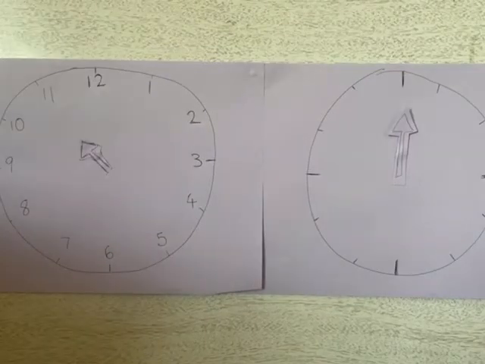Okay, have a look at these two clocks and see if you can work out the time. So the hour hand is pointing directly at the 11 and the minute hand is pointing directly upwards, so the time must be 11 o'clock.